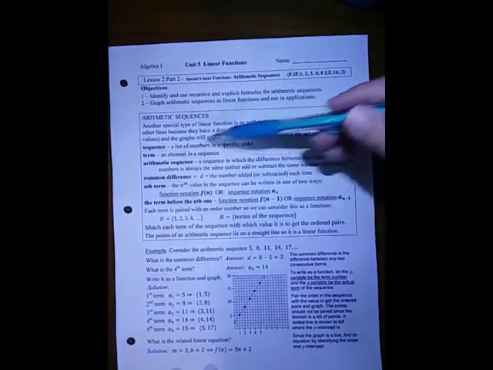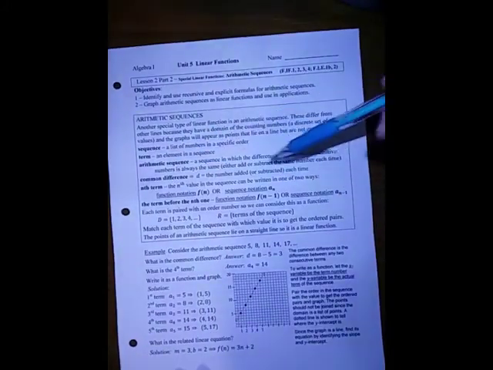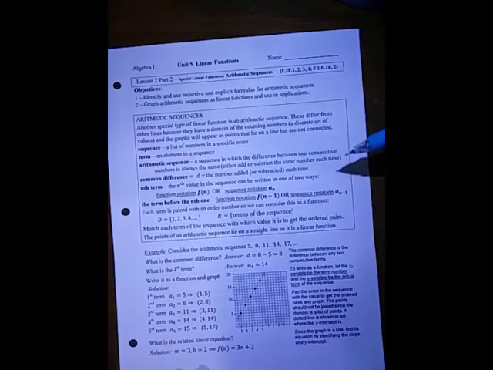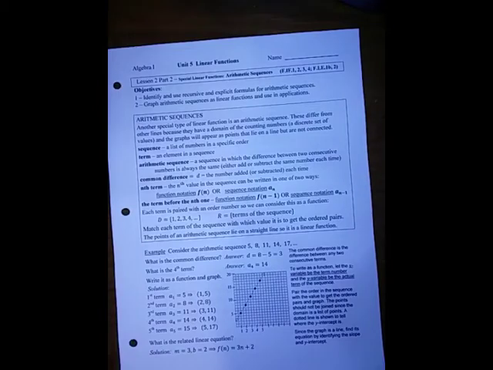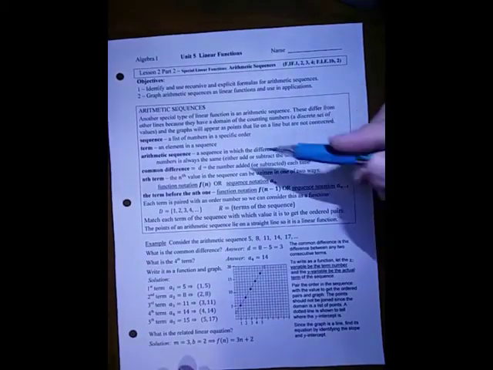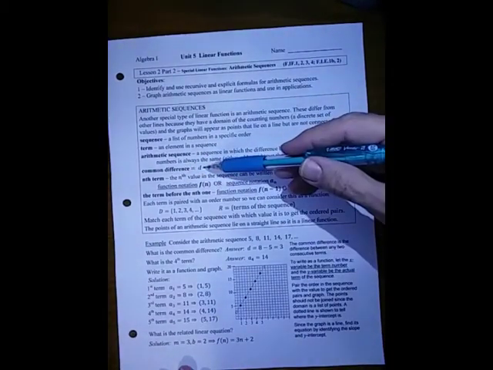It's called an arithmetic sequence because the difference between two numbers is always the same, meaning to move from one number to another in that sequence, we're either going to add or subtract the same number each time. The number that's added or subtracted each time is called the common difference d.